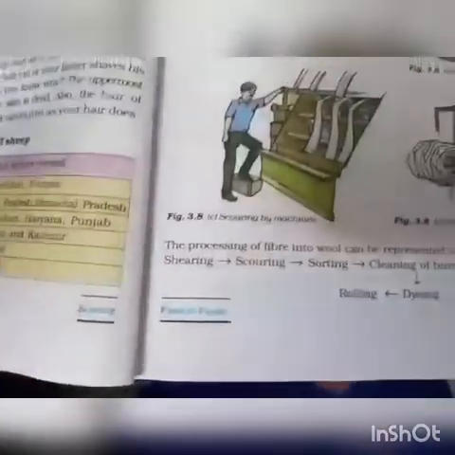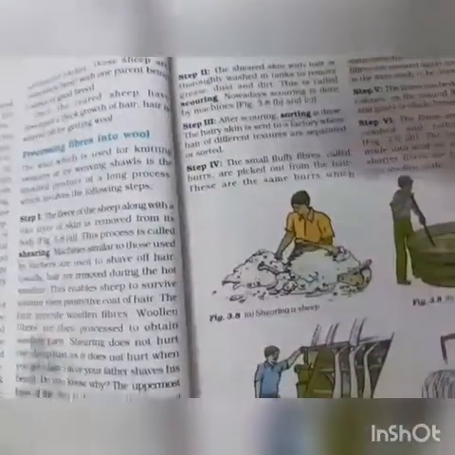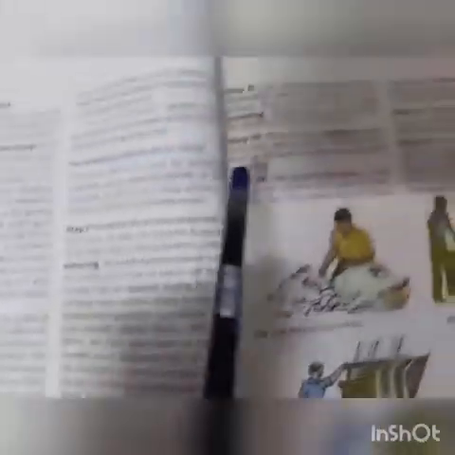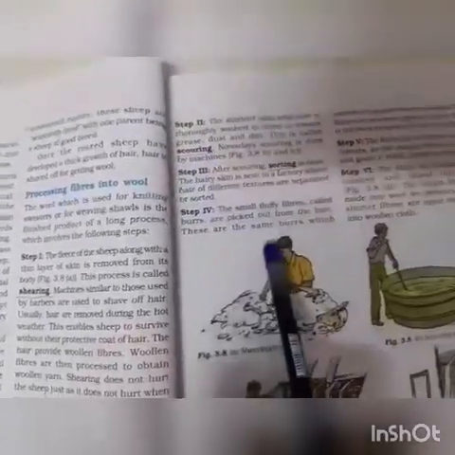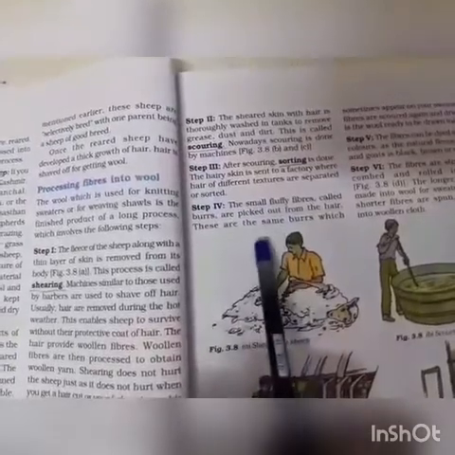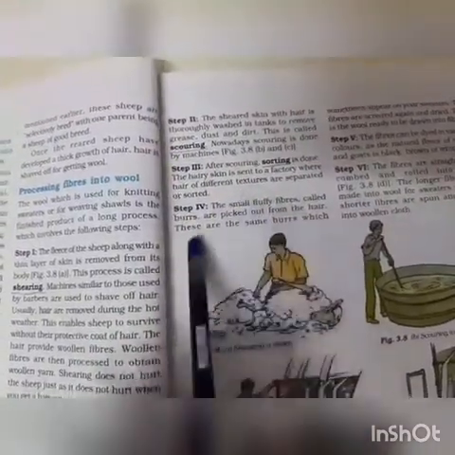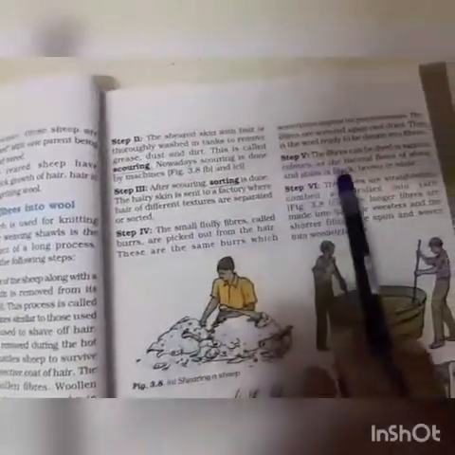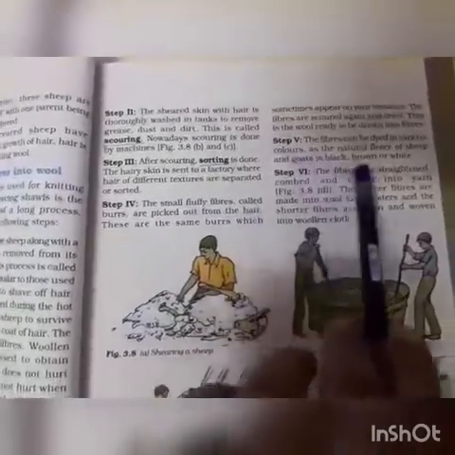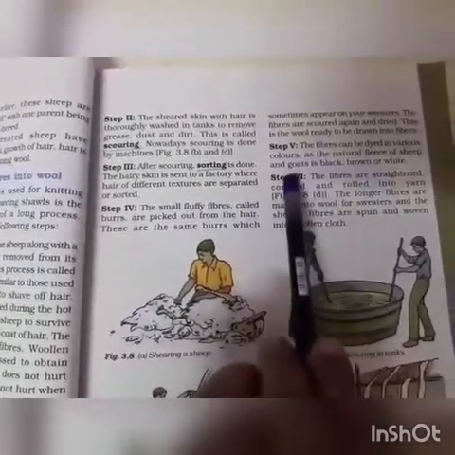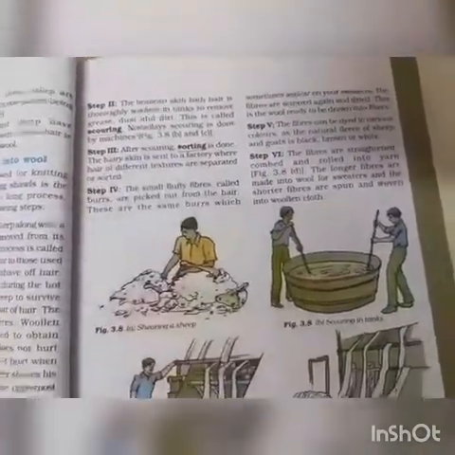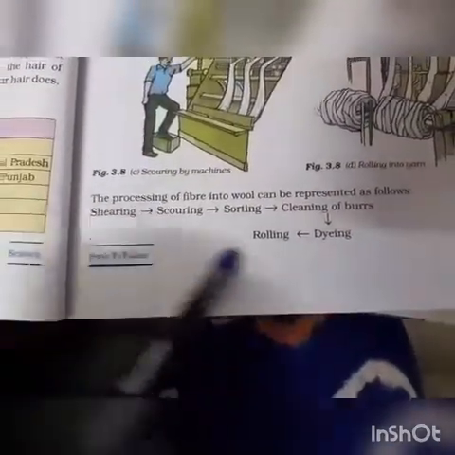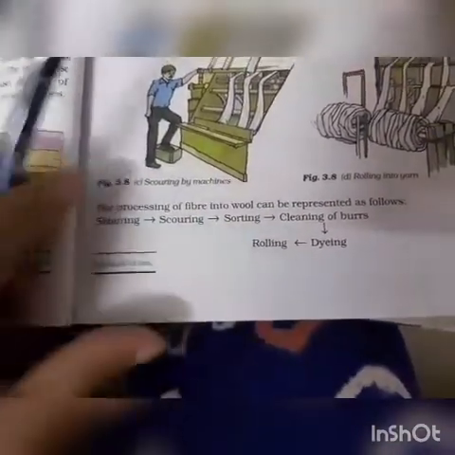See there, step number 1 is shearing, then step number 2 is scouring, then sorting, then step number 4 is sorting out, and then after sorting it is again washed, and then step number 5 is after washing it is dyed, and then it is rolled. So these are all the 6 steps that are involved in it. You can see this in the last line on page number 27.